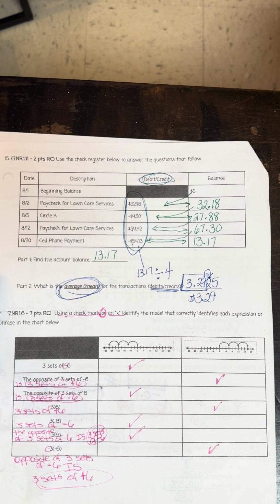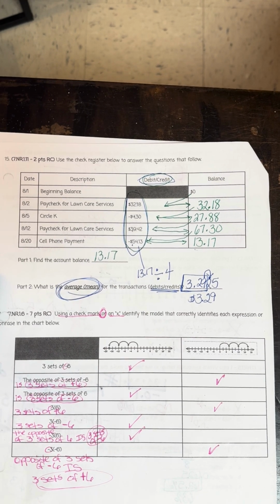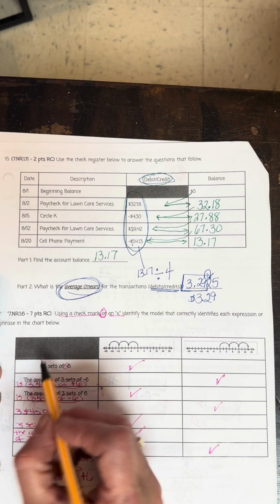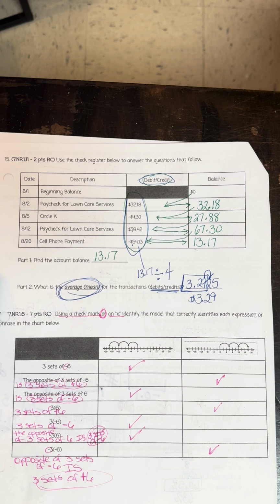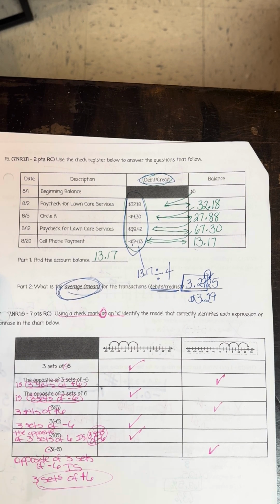Writing these statements out like that is going to be your best bet. When you have the opposite, make sure you tell yourself, okay, the opposite of this is what? Because anytime we talk about opposites, we always say "is." The opposite of white is black. The opposite of up is down.